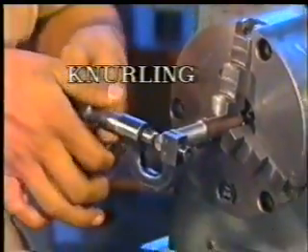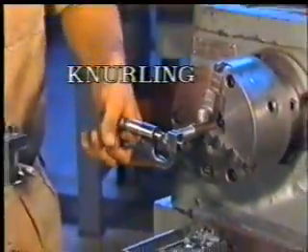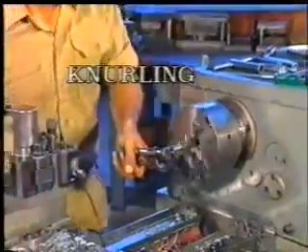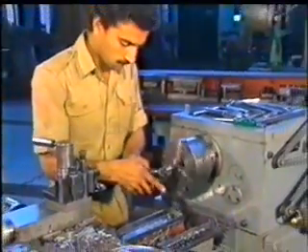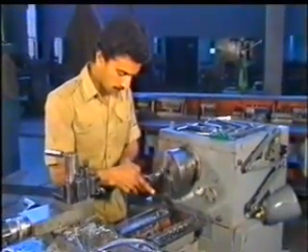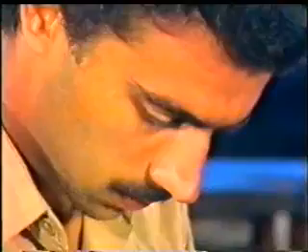Knurling is provided for gripping, and the operation is carried out by pressing the nose on a rough turned surface. Knurling tool is fed longitudinally.